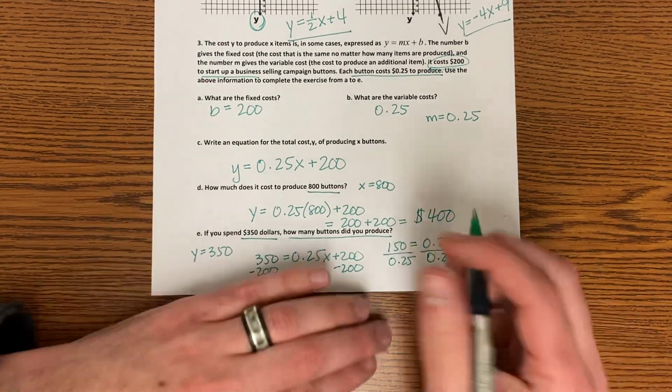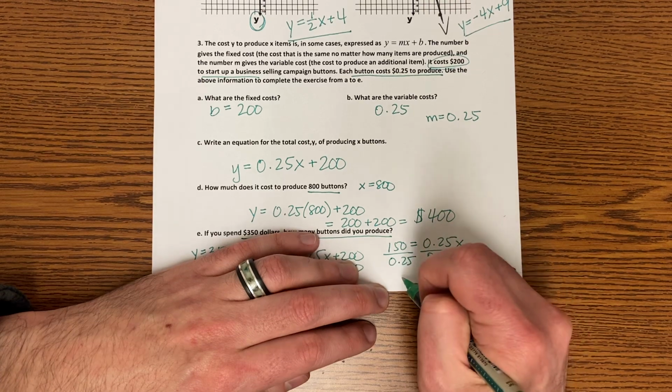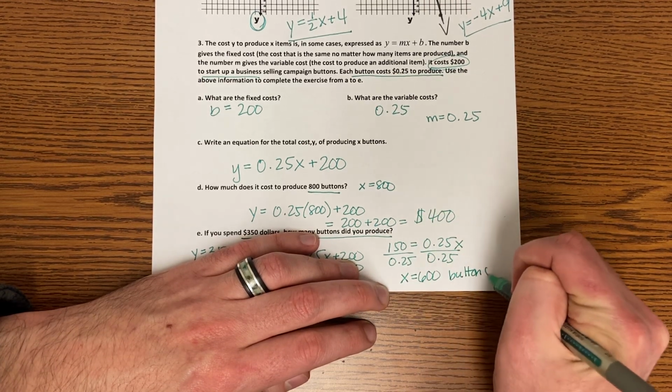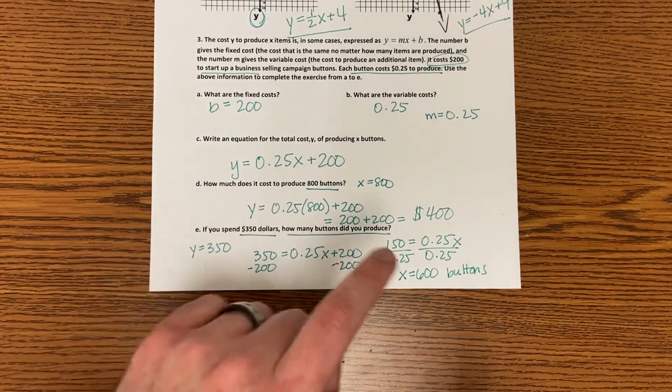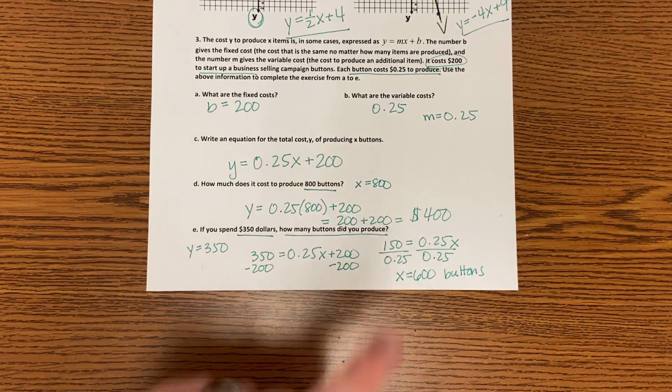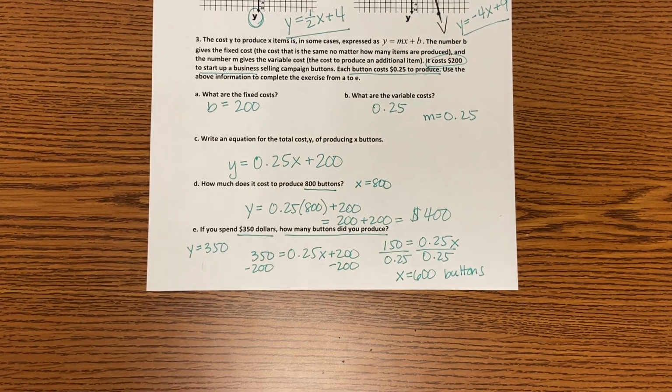I'll just tell you that straight up. So I'm going to take 150 and multiply it by 4 to find that x is 600 buttons. So if you spend $350, you'll get 600 buttons. If you wanted 800 buttons, it'll cost you $400. And there are various other word problems, like I said, that'll have you read a graph, tell you a slope or an intercept. But most of them are kind of similar, or will draw some lines for you, or have you potentially read a bar graph.